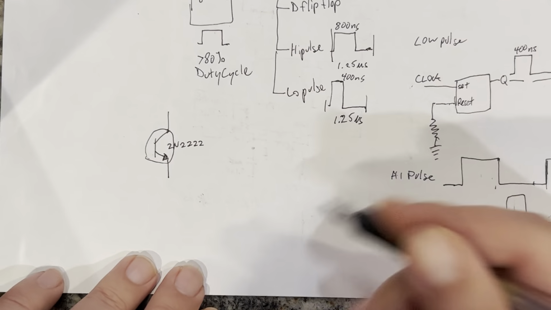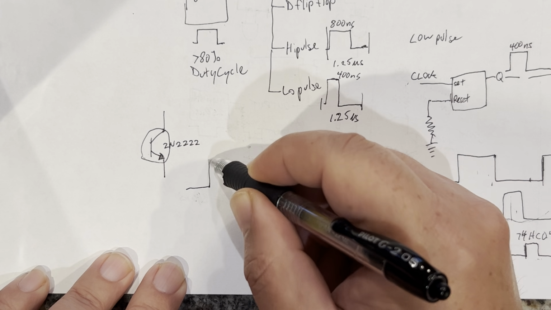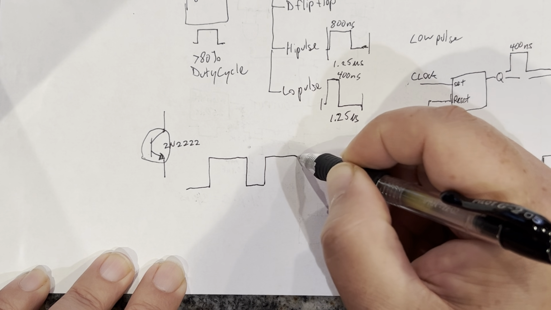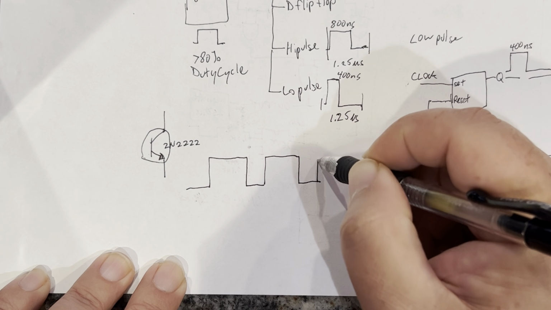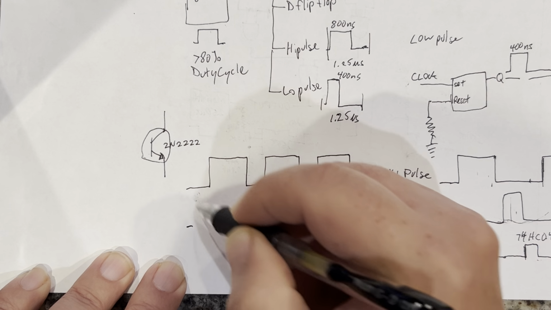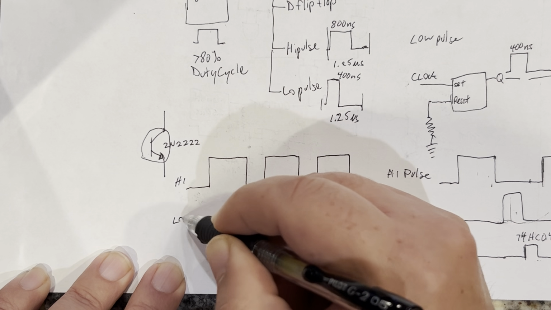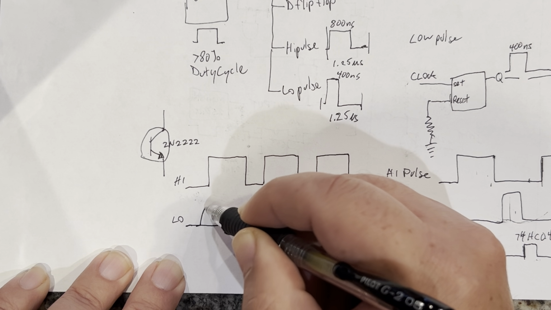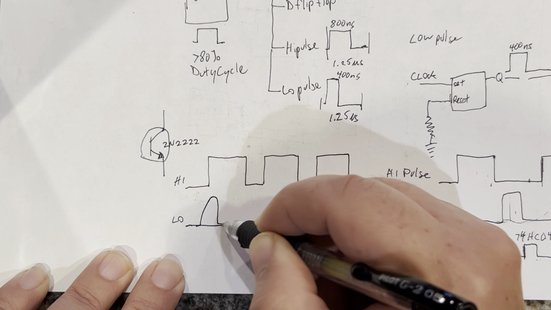And so at the end of all this, if I had 2 side by side, here's the high pulse. I'm going to try to draw it accurately here. My low pulse looked like this.